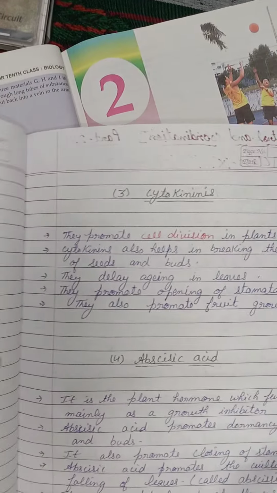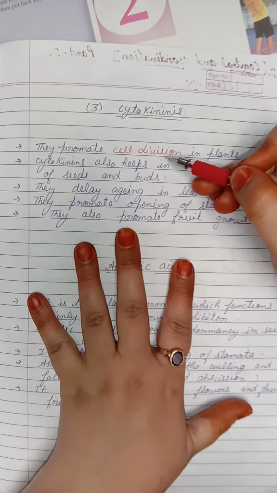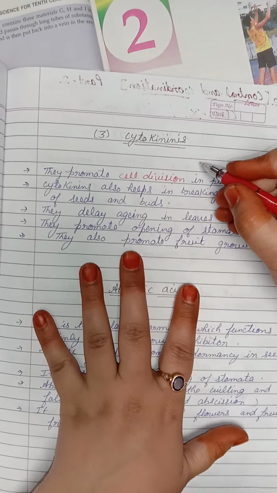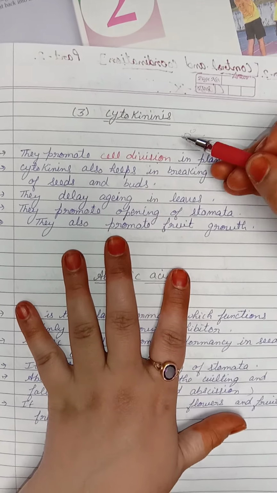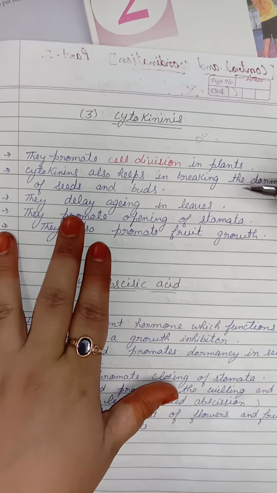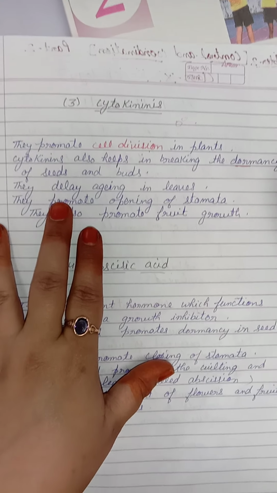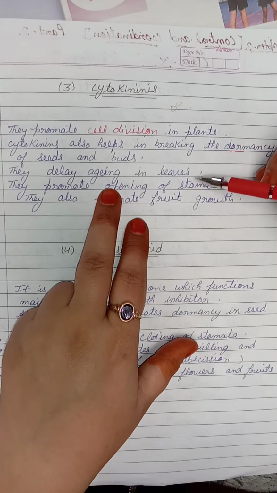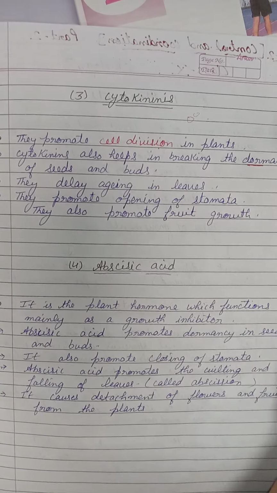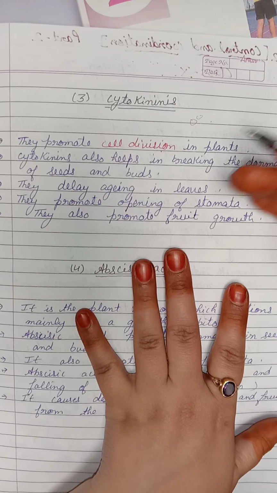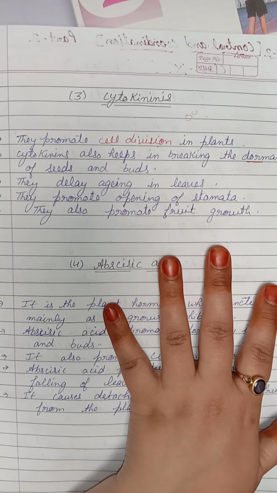Now the next one, cytokinin. It is also a promoter hormone. The main function of cytokinin is cell division, meaning it divides cells, 1 into 2, 2 into 4, 4 into 8, increasing the number of cells. Like gibberellin, it also helps to break the dormancy of seeds. It delays the aging of the leaves, meaning it delays the damaging of the leaves. It also helps in opening of the stomata during various processes, and like other hormones it promotes fruit growth.